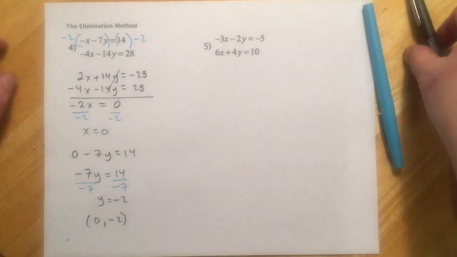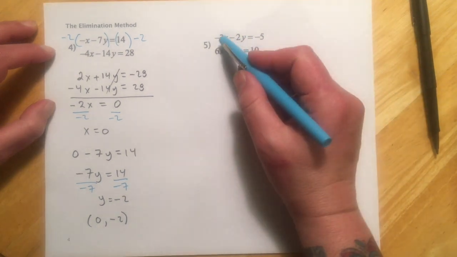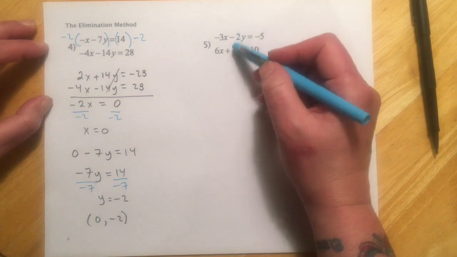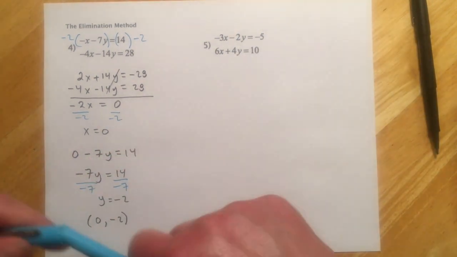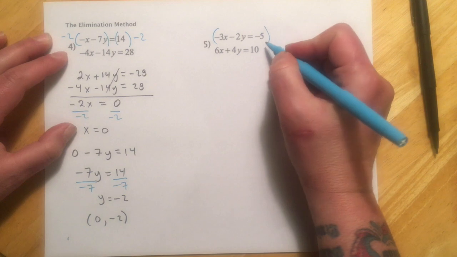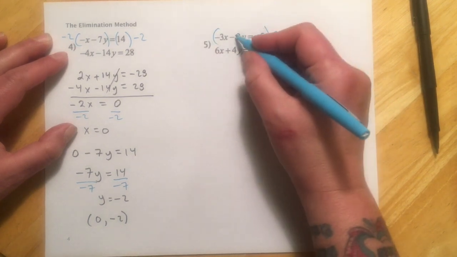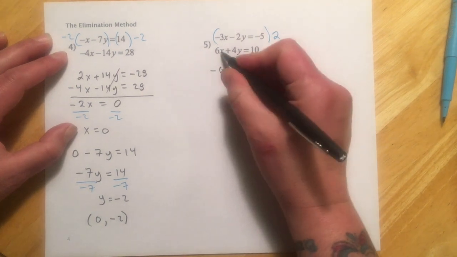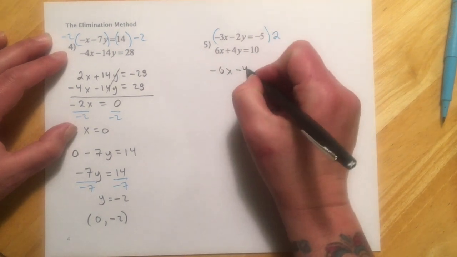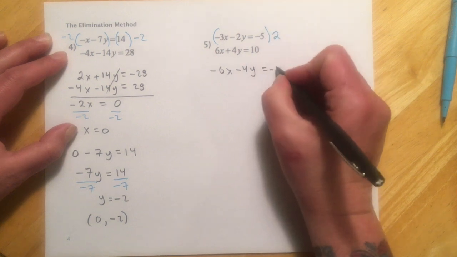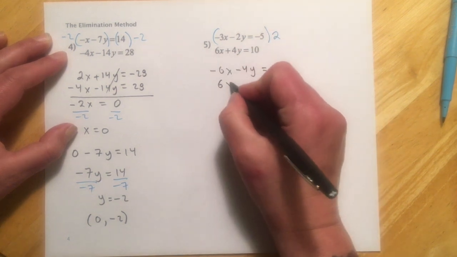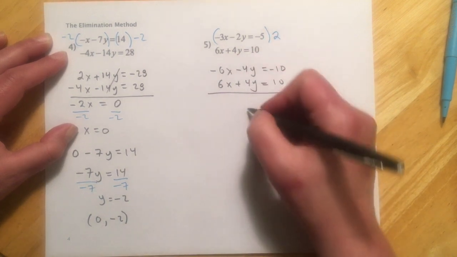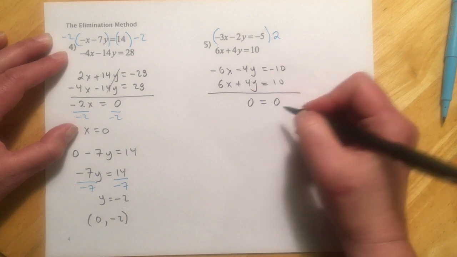So next example, also using the elimination method. I'm looking to get either a -6, +6, or -2, or -4, +4. If you look at this one, you can kind of see what it's about to do. If I multiply this whole thing by 2, aiming for the 4s, I'm going to get this thing but backwards. So this would be -4y, and this will be a -10. Then I just copy this one down, and it's gone, 0, and then gone, equals 0.